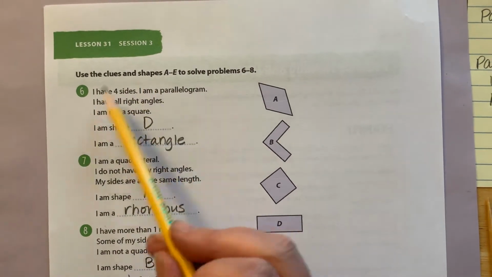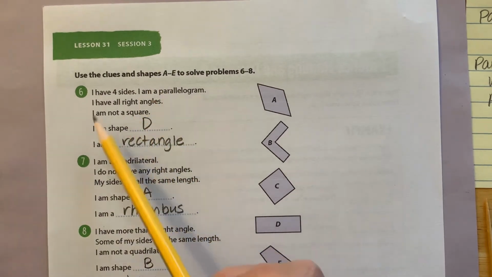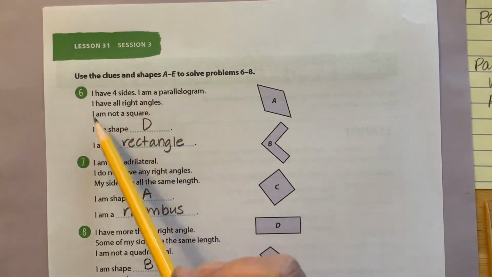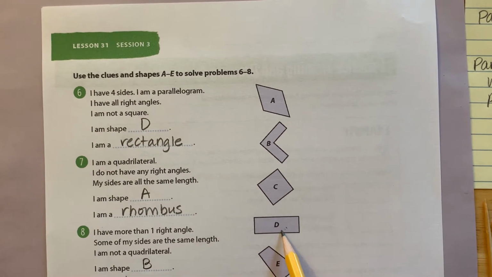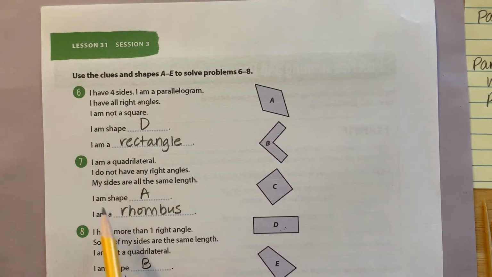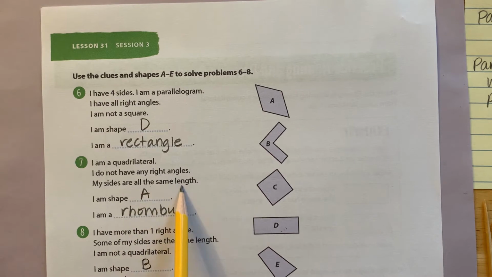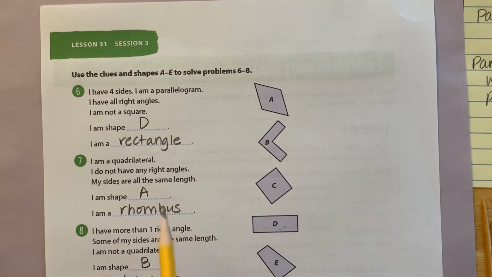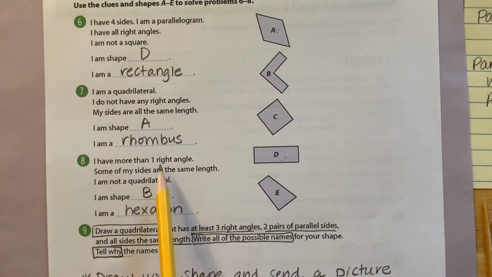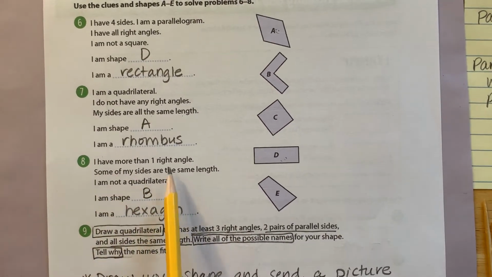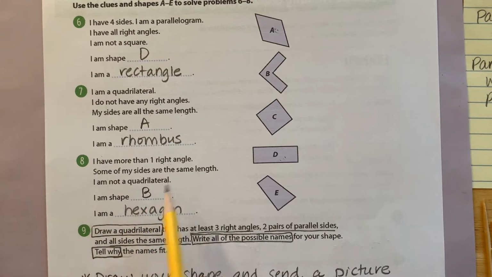Okay, now what they did is they gave you little riddles and you had to figure out which shape was which. After reading all of the attributes, you should have learned that number 6 is D, and D is a rectangle. After looking at number 7 and noticing no right angles, but all the sides are the same length, you should have recognized that as a rhombus, A. In number 8, after reading all of the attributes and looking for that 1 right angle, you should have noticed that number 8 is B.